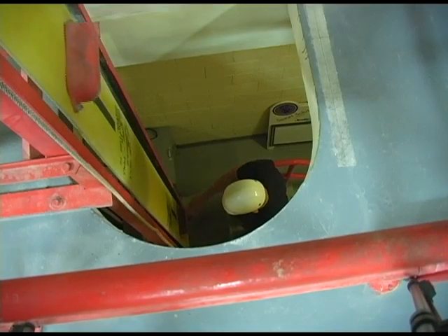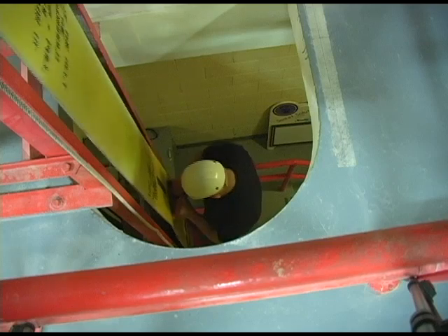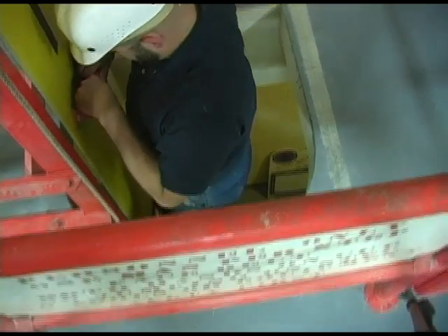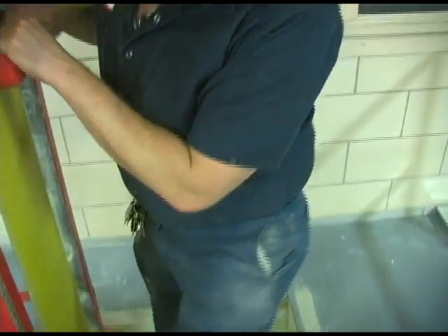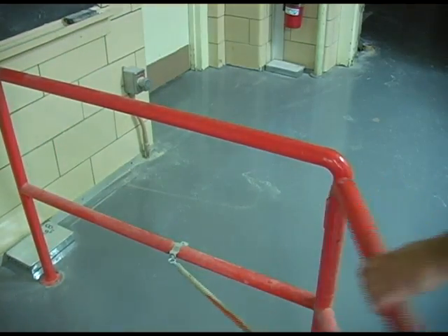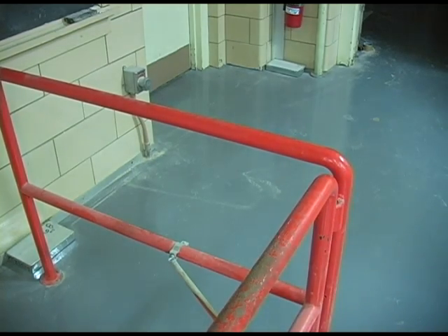Many workers have been killed on man lifts, usually by falling through the open shafts. To eliminate the hazard, many employers have removed man lifts and switched to stairways as a safer method for traveling between floors.